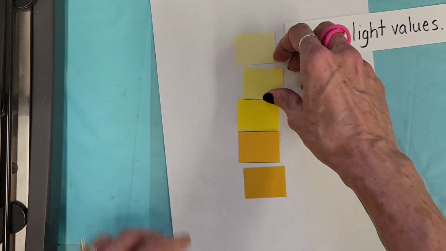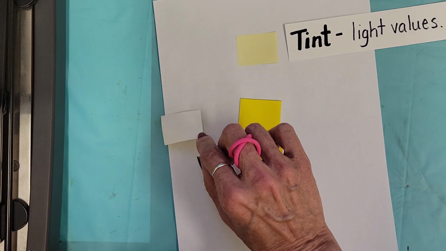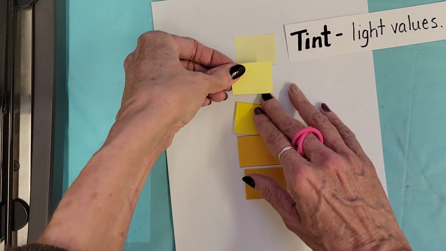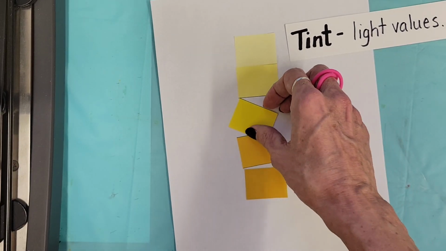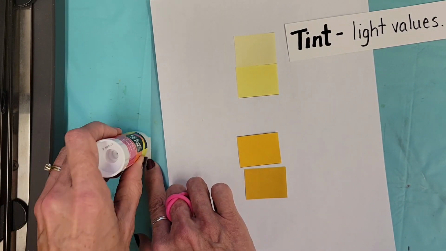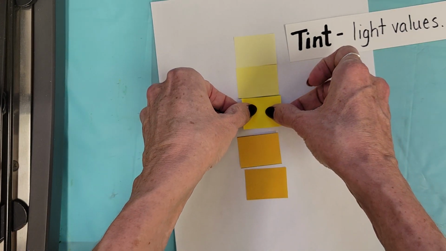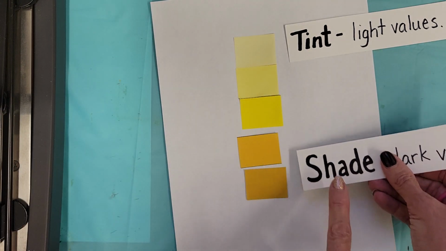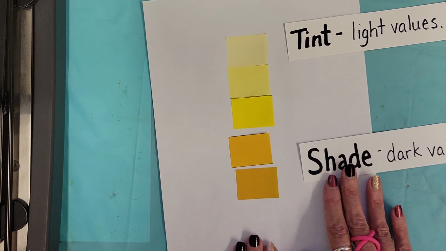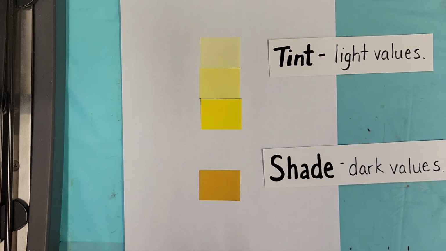Whoops, dropped my cap. And then I want to keep going until I have glued on all the tints. I've glued on the medium values or the regular yellow. And then at the bottom, that's where I'm going to have my shades or my dark values.